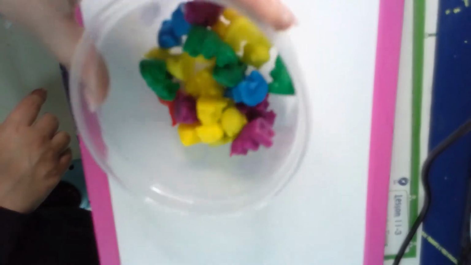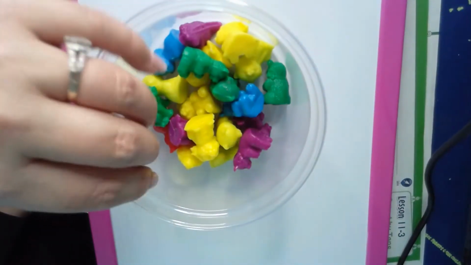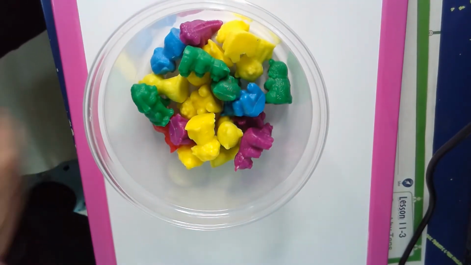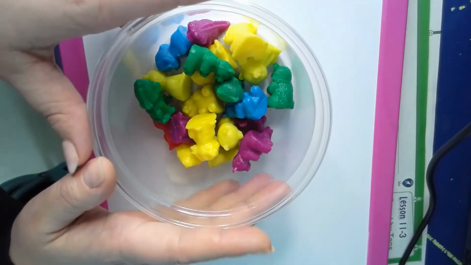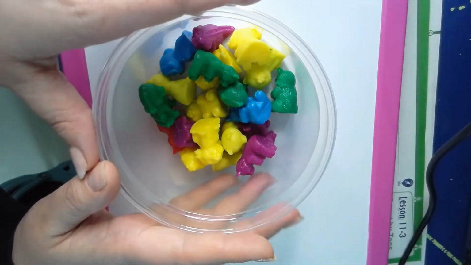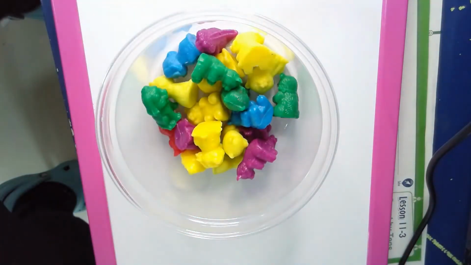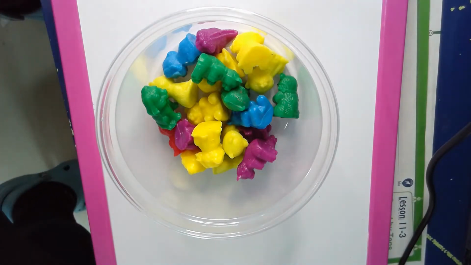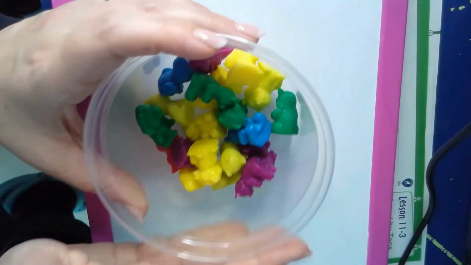All right, it does look like a lot. So we're going to go ahead and count our animals by tens. But first, I want you to think about how many animals do you think that I have in here? So you can go ahead and pause the video and write it on your whiteboard. Okay? All right, now that you have written your answer, or you can tell your mom and dad the answer, we're going to go ahead and count how many animals we have in our container.